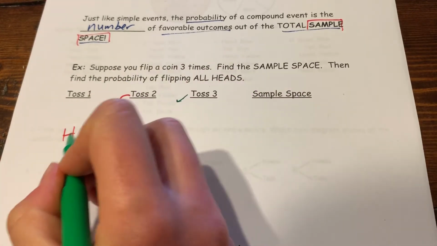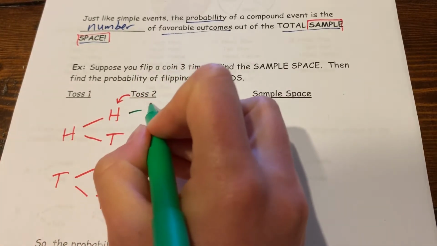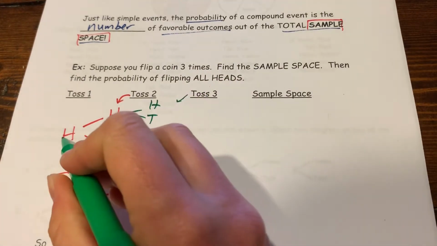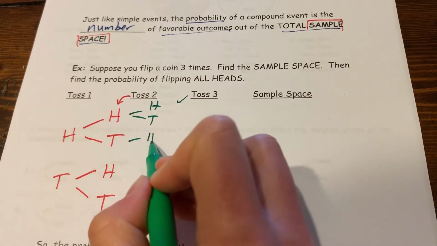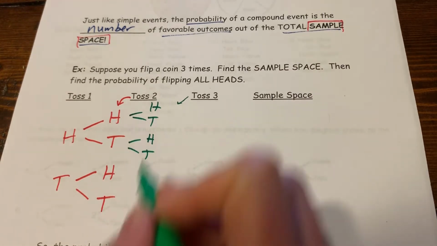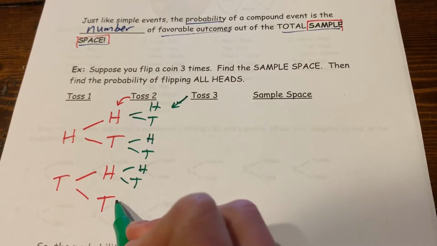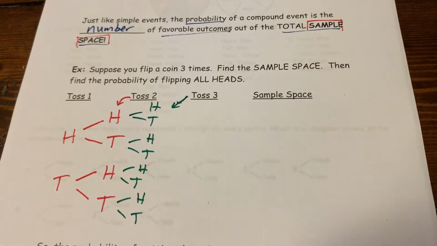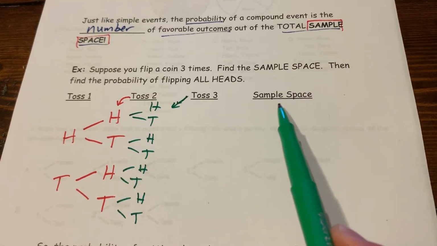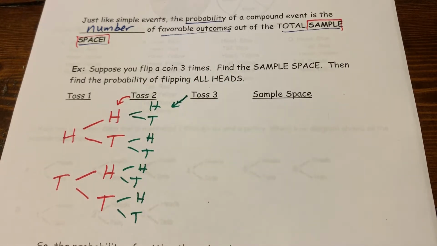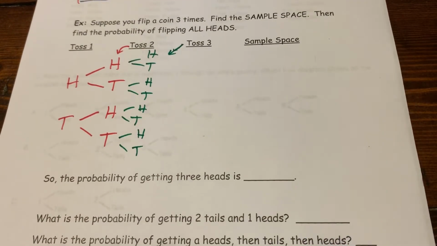So if I had a heads and a heads, on the third toss I could get a heads or a tails. If I got heads, tails, I could then get a heads or tails for that third toss. Heads, tails, heads, tails. So let's write out the sample space so that we can figure out these probabilities, and I've got some questions down here as well to apply this knowledge.